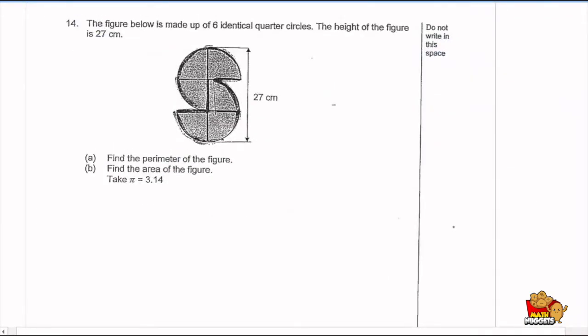6 quarter circles. The height of the figure is 27. As you can see from the figure, if the height is 27, the height is actually made up of 1, 2, 3 radii. So each radius will be 9 cm. So therefore my diameter will be 9 times 2, which is 18.